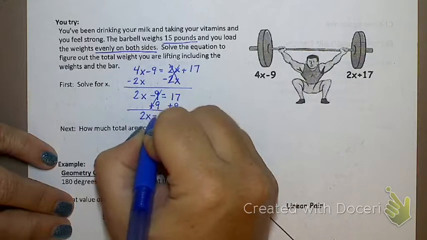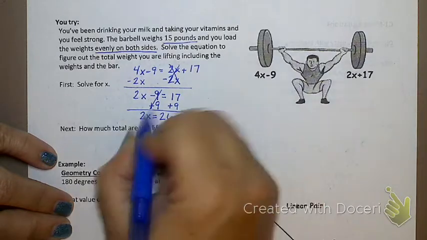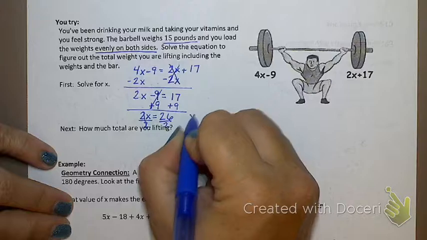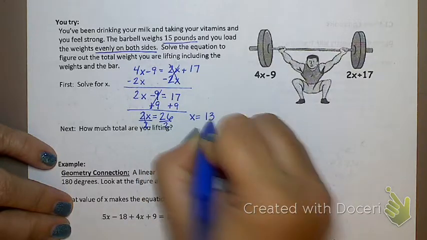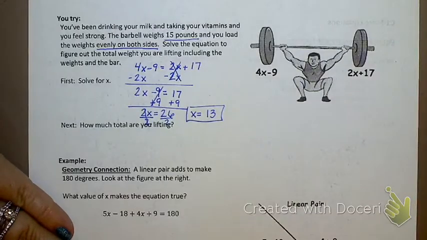2x equals what? 26. What's my last step going to be? Divide by 2. X equals what? 13. Okay? Now, how much total am I lifting?